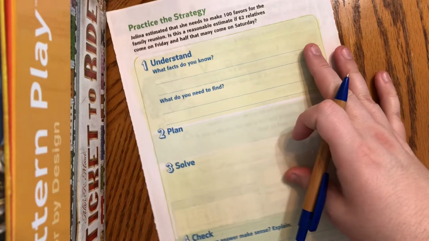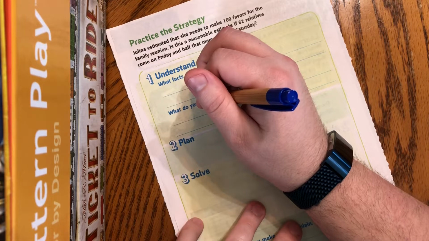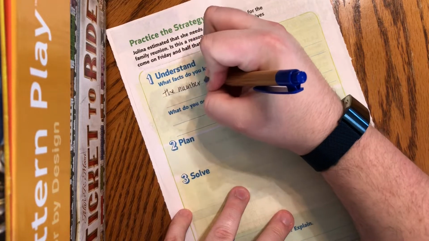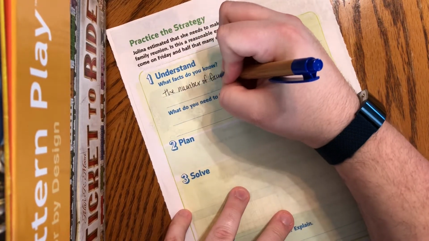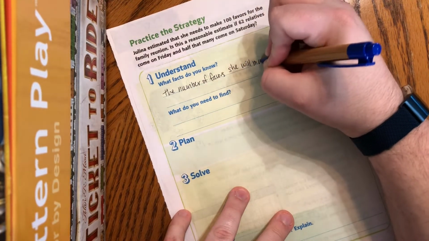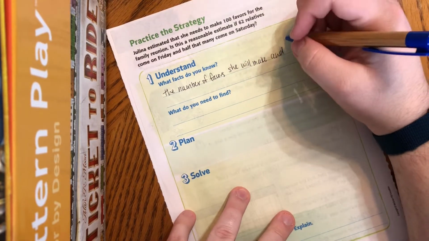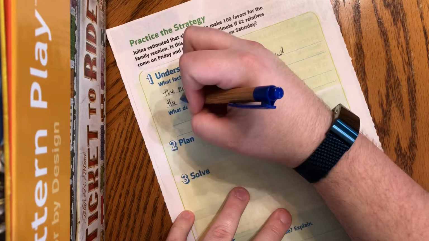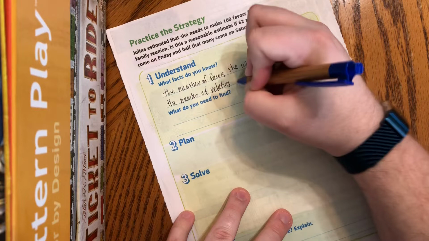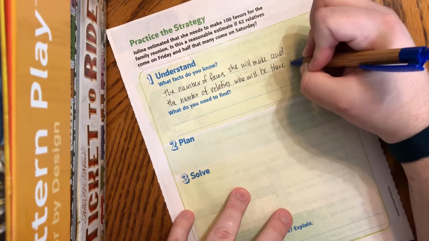Okay, so what facts do we know? We know the number of favors she will make. And we know the number of relatives who will be there Friday.